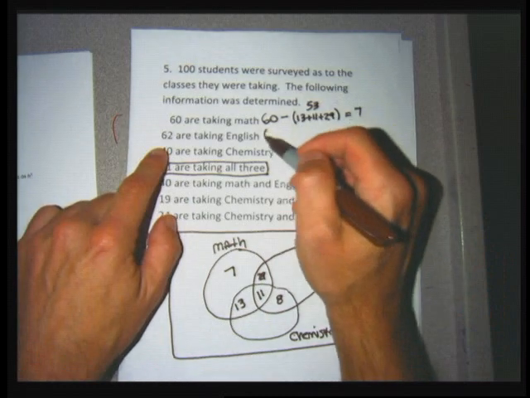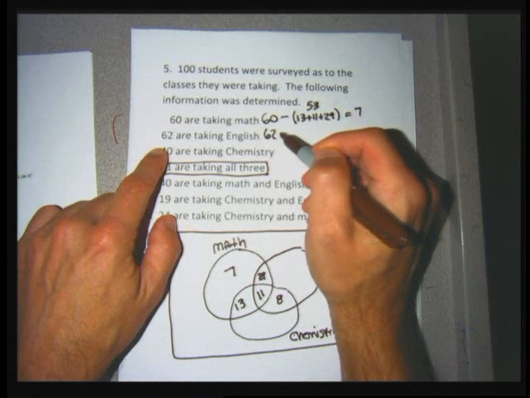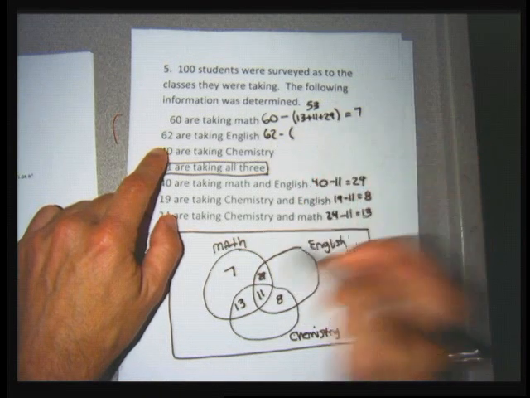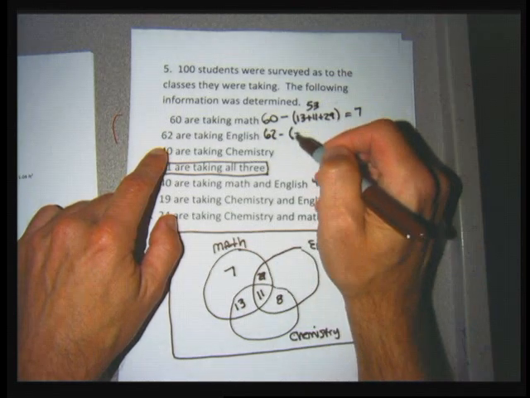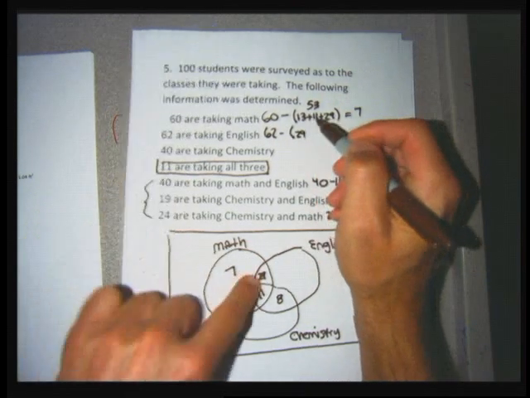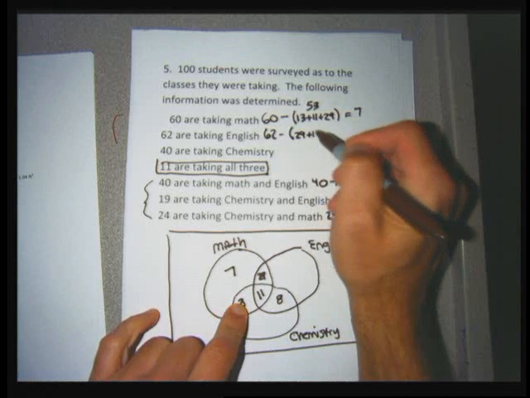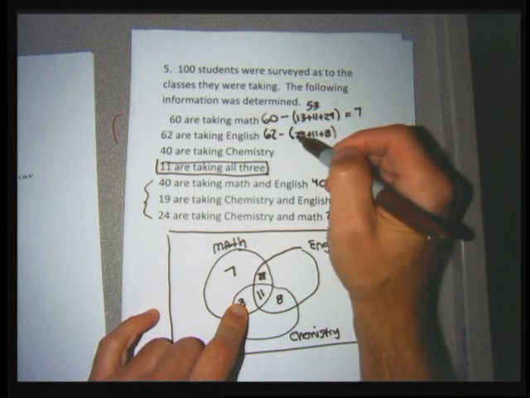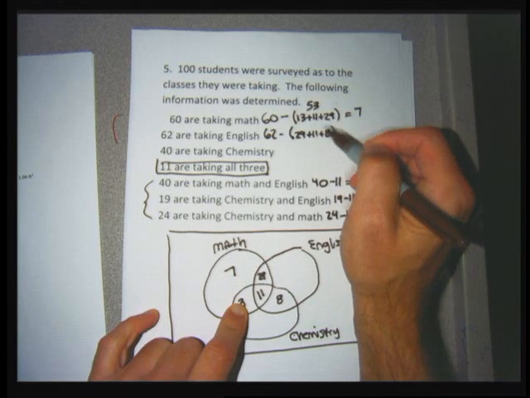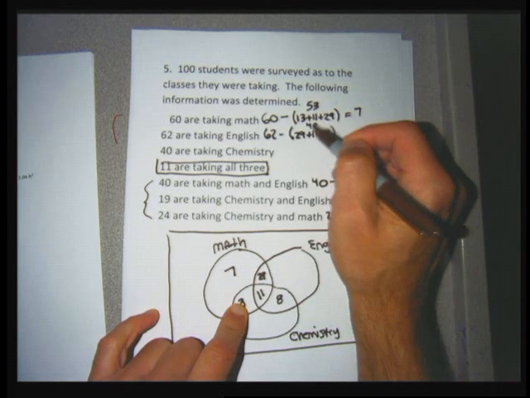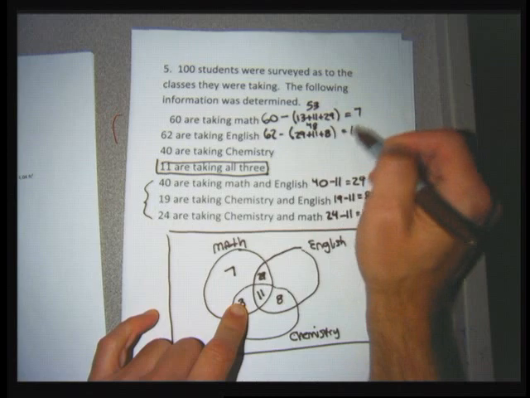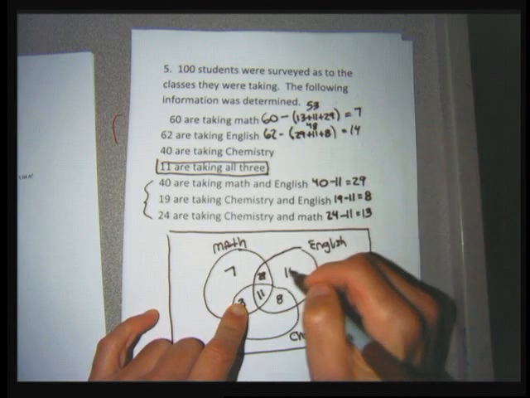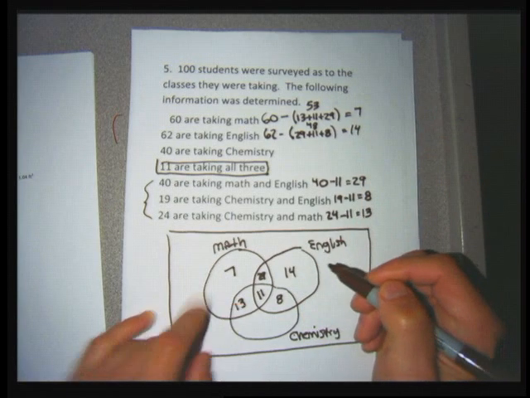To fill out the rest of the English circle, I'm going to take the 62 that are taking English and subtract any numbers that are already in the English circle. This 29, this 11, and this 8 that are in the English circle already, I'm going to subtract. 29 and 11 is 40 plus 8 is 48. So I'm going to go 62 minus 48. And I'm going to get 14 students that are taking English only.